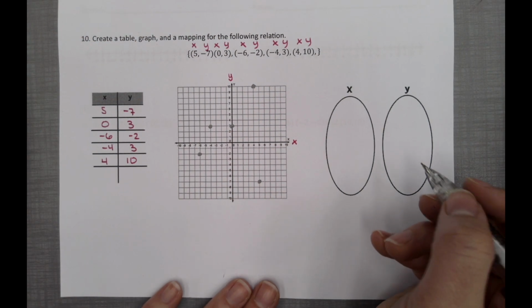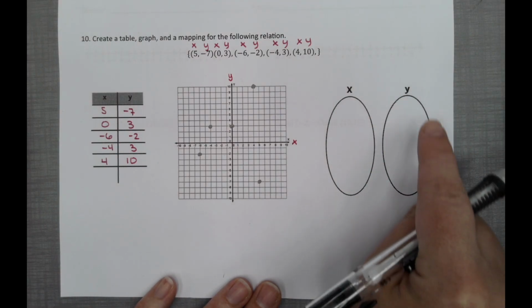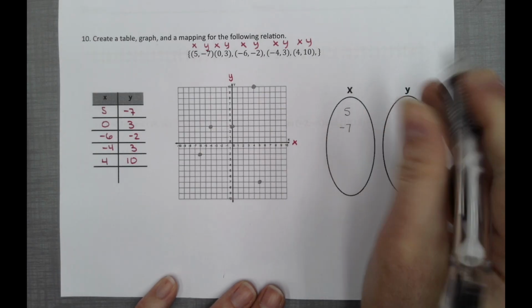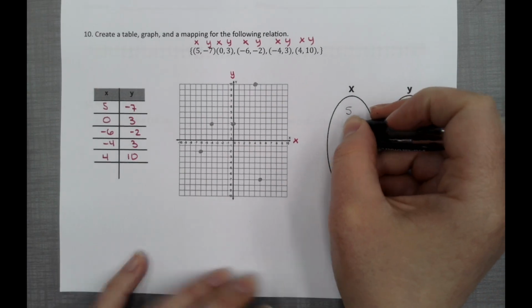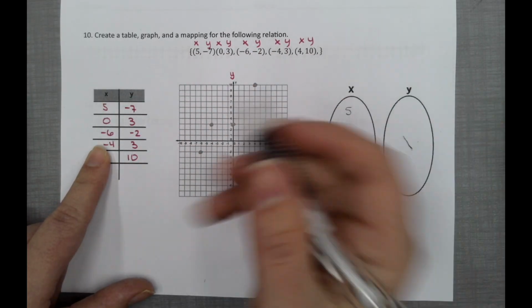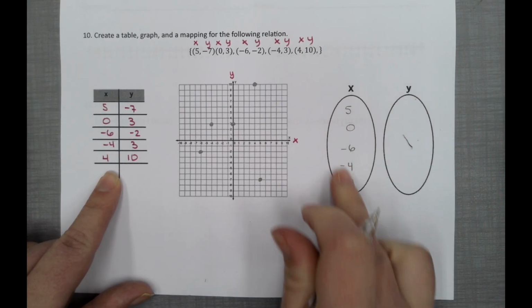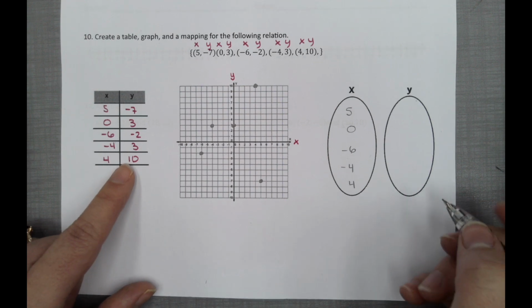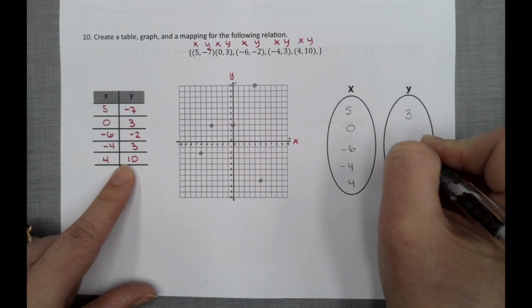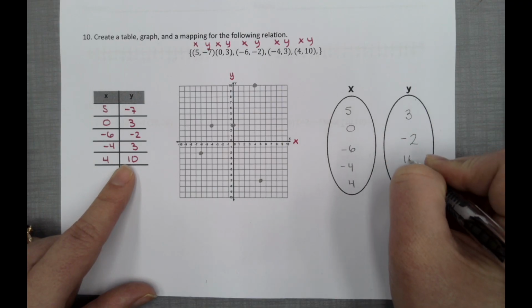Now a mapping is where you have a lava lamp for x's and a lava lamp for y's. You're going to list them out exactly how you see them. Oop, that's wrong. I'm going to actually look here. It's going to be easier for me. Instead of looking at your points, you can look at your table. Here's 5, here's 0, here's -6, here's -4, here's 4. Now you can do them in order, this is fine, or you can do them not in order. So I can put -7 here. I can put a 3. I can put a -2. Do I have more? Yes, I have 10.